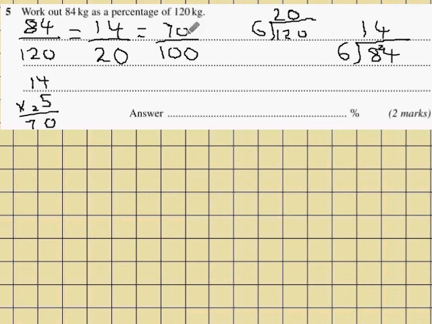So if that's the fraction, then as a percentage, it is 70%. Any fraction with a denominator of 100, the numerator is the percentage. So 70 over 100 is equal to 70%. Give yourself 2 marks if you got that question correct.